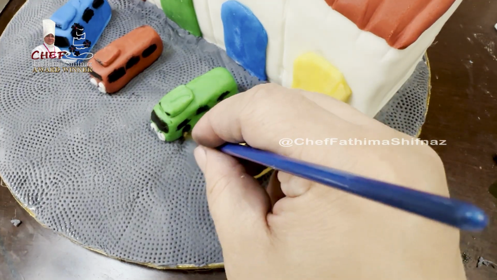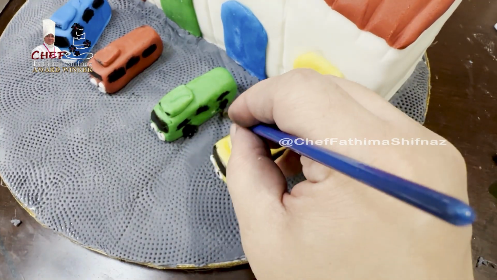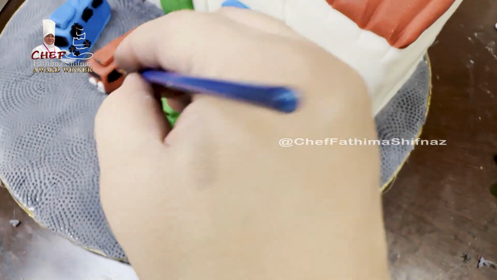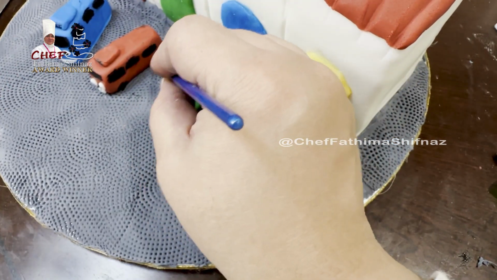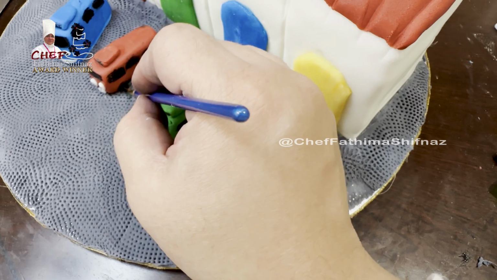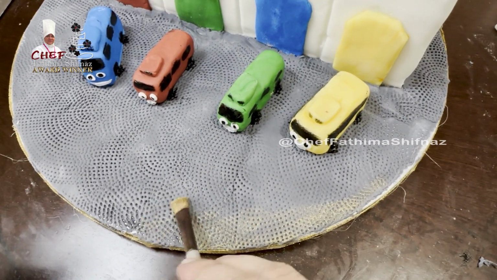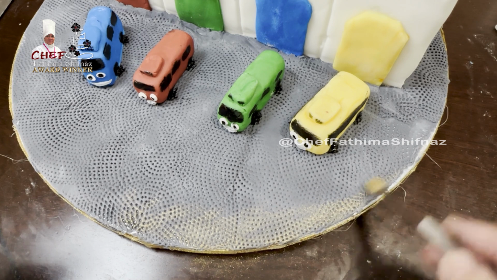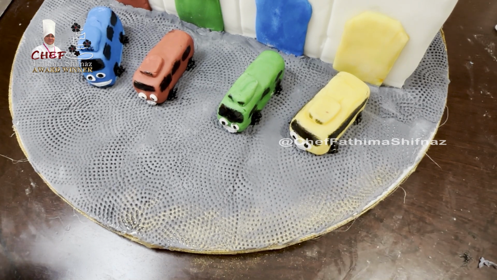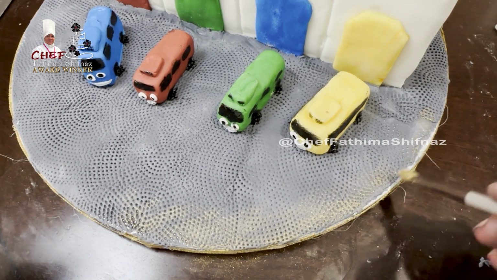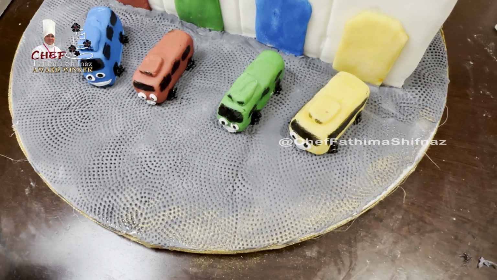You can see now I'm coloring the wheels. I color the bus, and at the same time I color the board as well, so it looks like a 3D effect, as if the bus was standing on the board. Once I finish coloring the wheels, I dust the board with a gold and silver color shade.